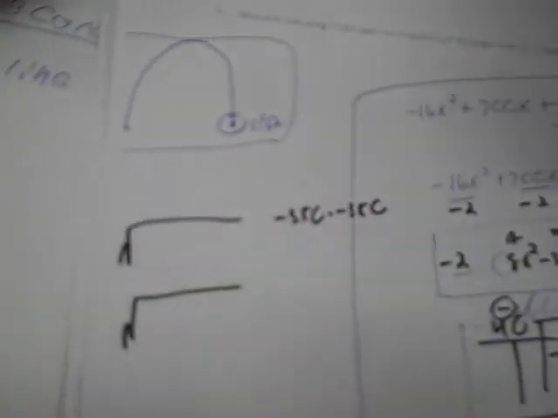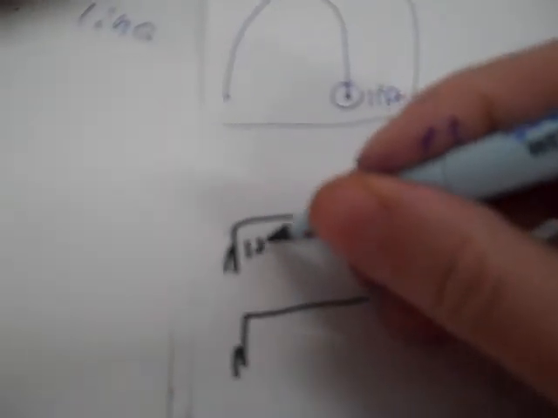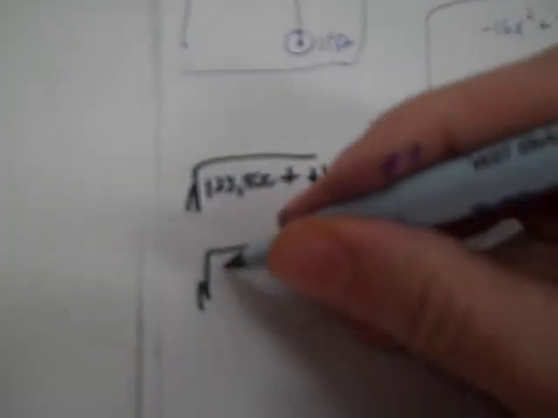Negative 350 times itself is 122,500, minus 4 times 8 times negative 5, which is negative 160, so plus plus. Okay, 122,660.